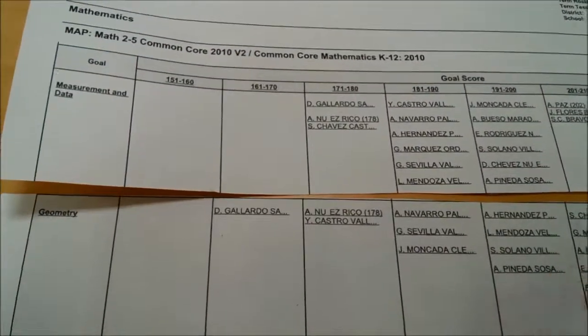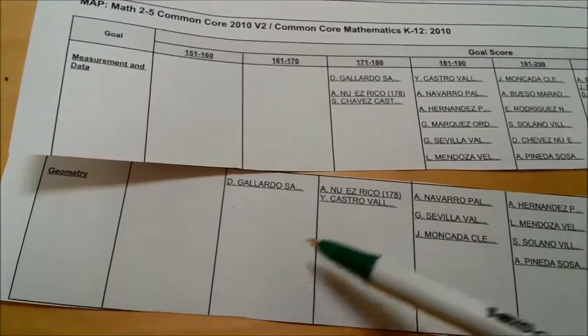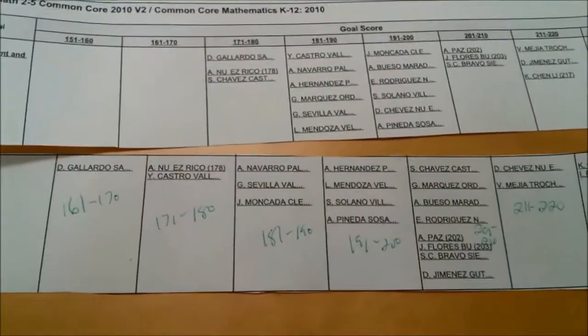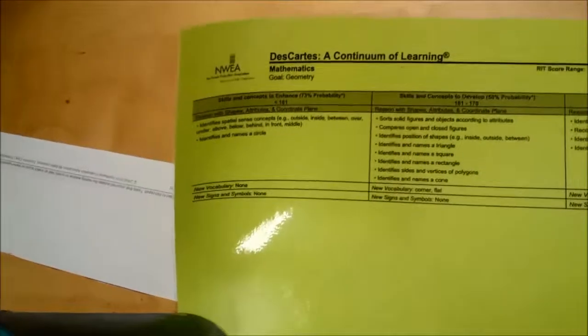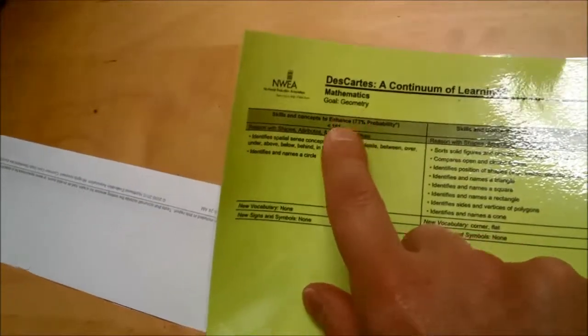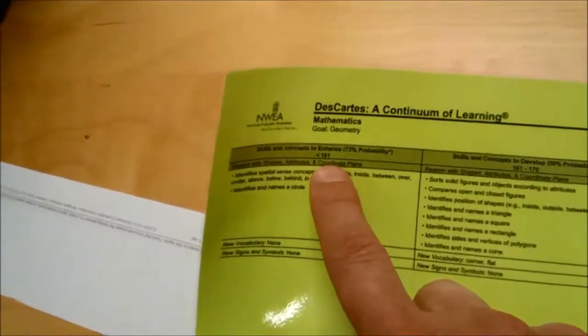And one thing you'll notice with this report is I'm going to write the range actually on there because you can't really see it on many of the kids. So I'm going to write the ranges in there. So now those are all written. And I'm going to now look at my scroll. Okay, and this is the Descartes. Yes, we have a truck in the hallway. This is the Descartes, math, geometry. Okay, and they all look the same. So here's the range, below 161, 161 to 170. You've probably seen these, but now it's all in one continuous paper, and it's laminated.